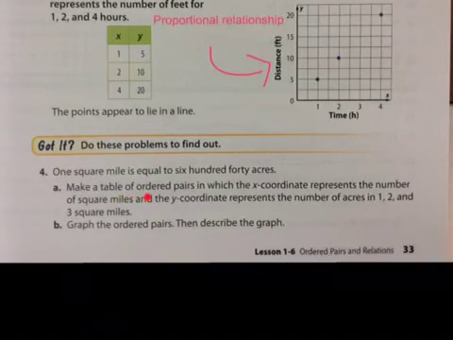Make a table of ordered pairs in which the x-coordinate represents the number of square miles and the y-coordinate represents the number of acres in 1, 2, and 3 square miles. Okay, so we need 1, 2, and 3 square miles, which will be our x-coordinates, and we have to increase by 640 acres each time.